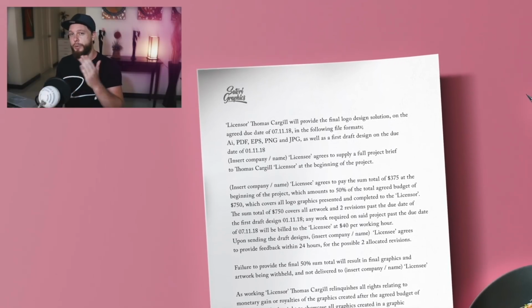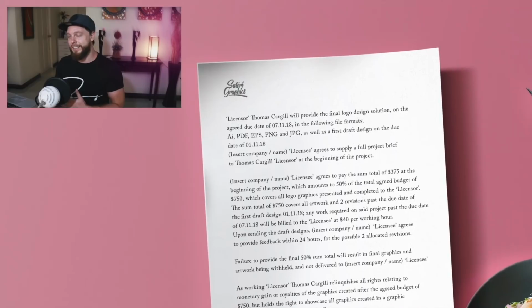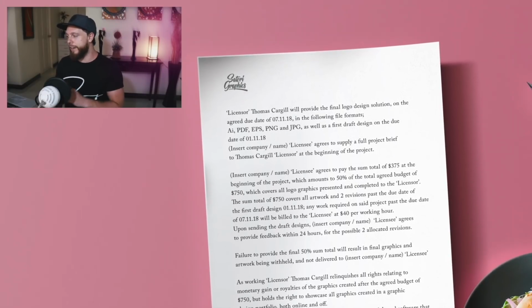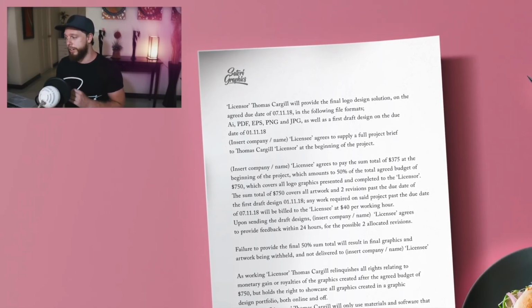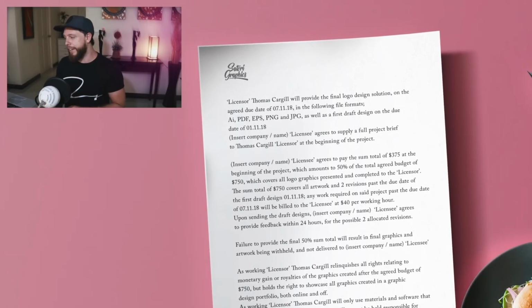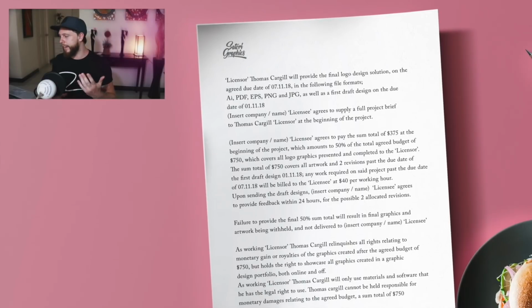In brackets it says insert company or name. That's just the person that you're working for. They're called the licensee. Agrees to supply a full project brief to Thomas Cargill, the licensor, at the beginning of the project. Now it kind of goes without saying, but you do want to put it in the contract, that they need to supply a project brief which tells you exactly what you need to be doing in their project.